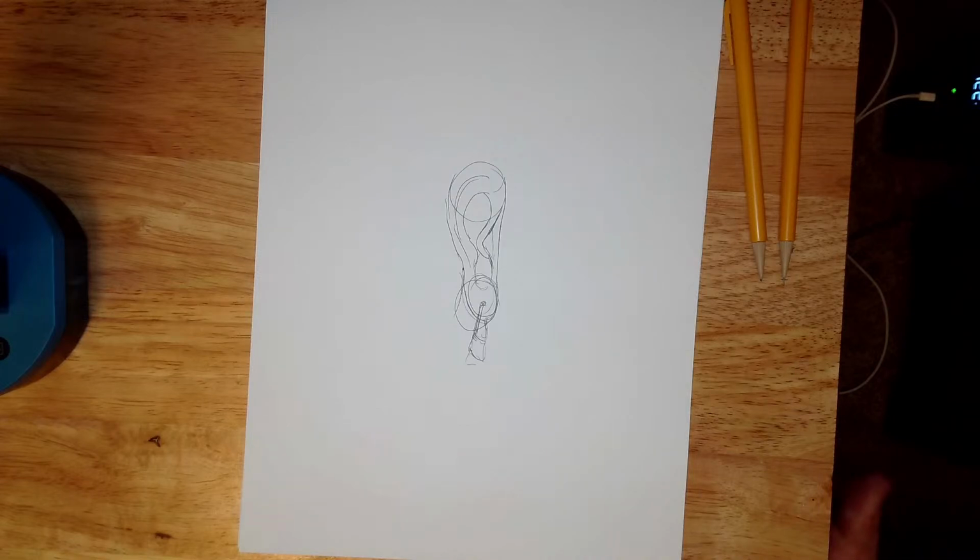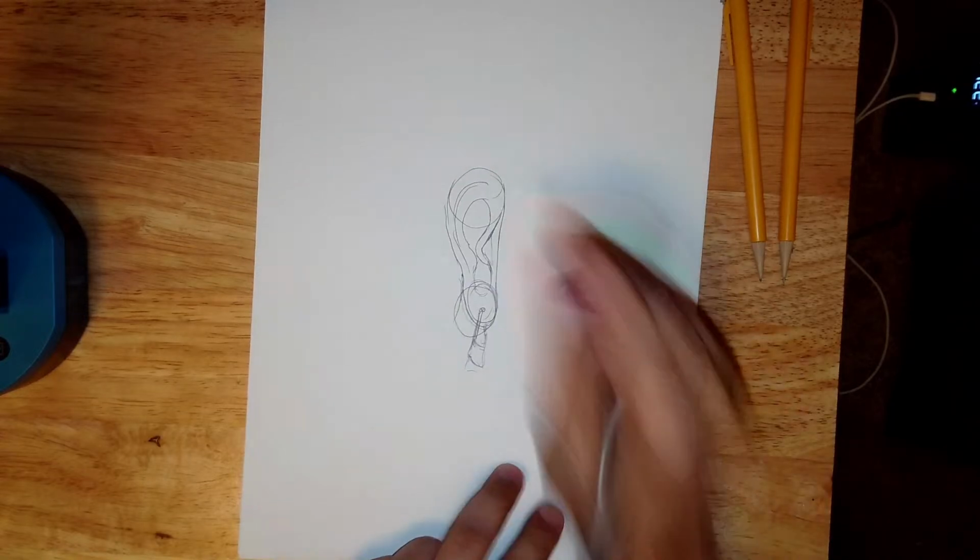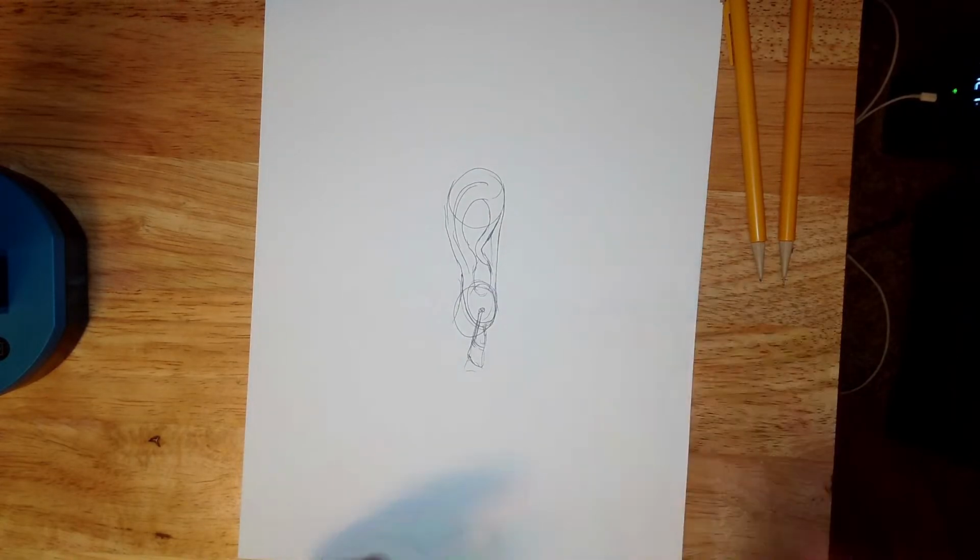So there are times when even the simplest of things can just be a roadblock to anybody. And I'm no different. But that is the general basis of what an earlobe would be.